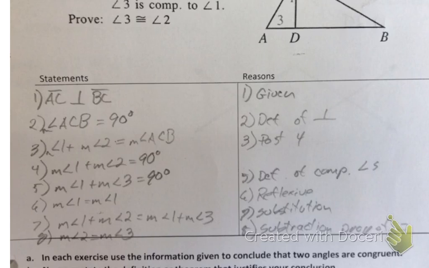Remember, this is the epitome of every step that you need, right? But if you said that measure of angle 1 plus measure of angle 2 equals 90 degrees because of the definition of perpendicular lines, I'd be okay with that. I understand where you're going with it. I understand what you're thinking. So this is a much longer way to do it, but it's still correct.